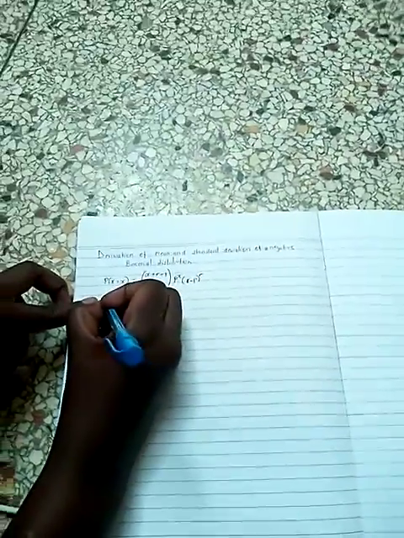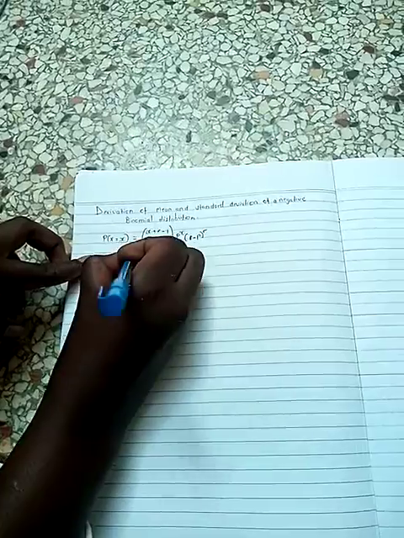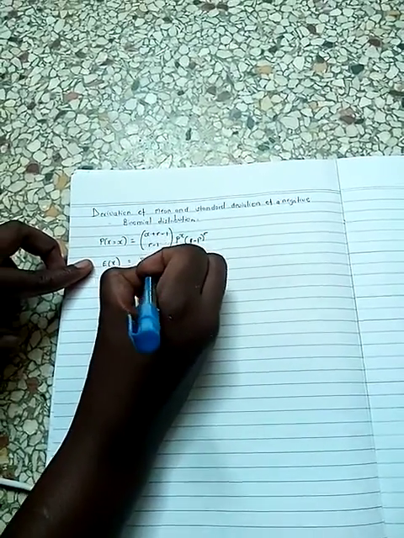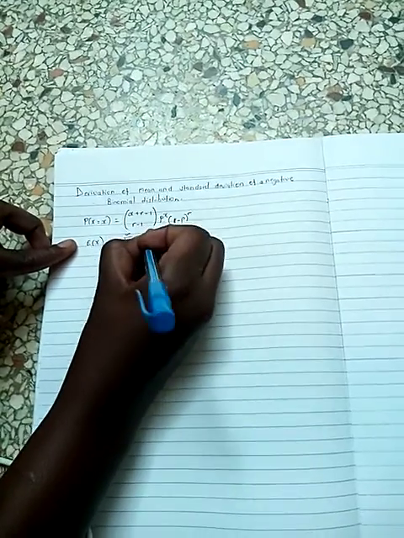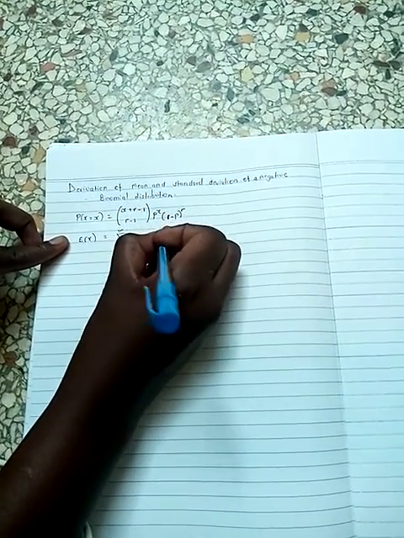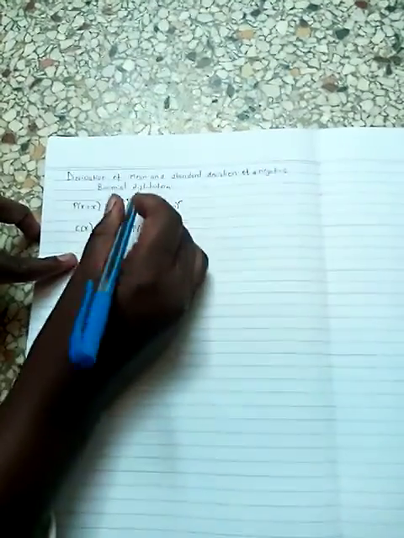So our mean is going to be equal to the summation of all values of x from 0 to infinity of x times the probability mass function. So we are going to enter this into this.